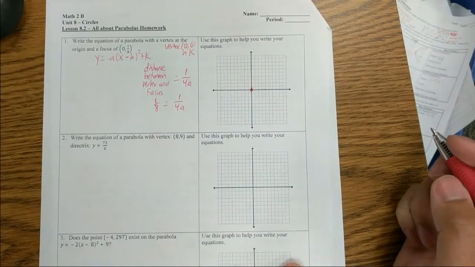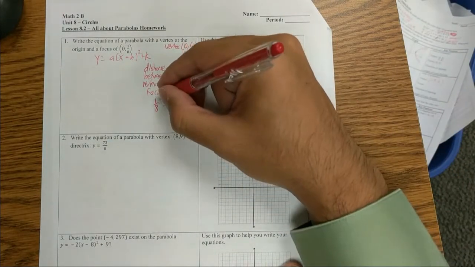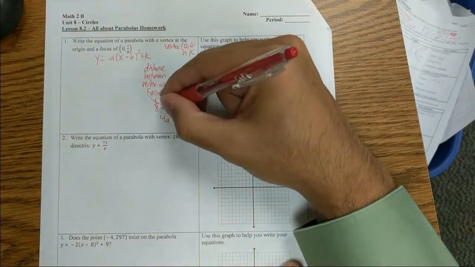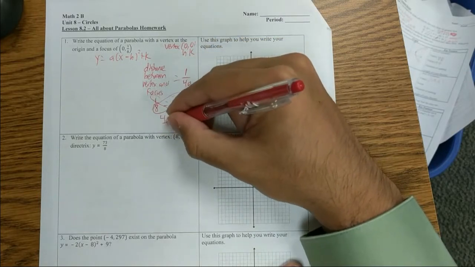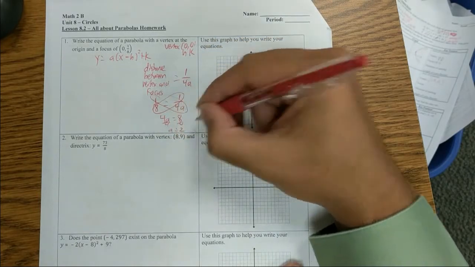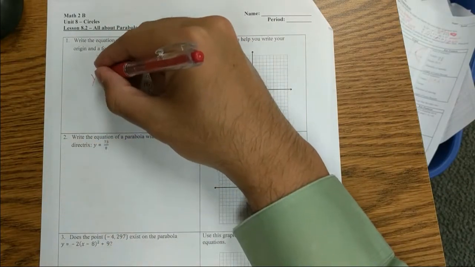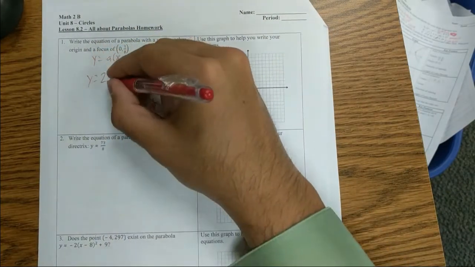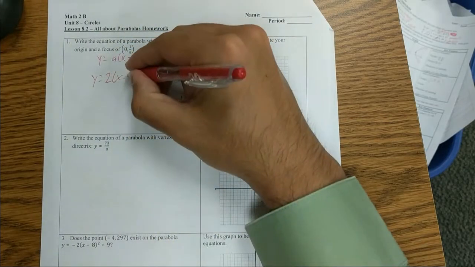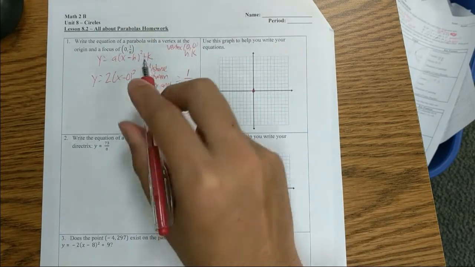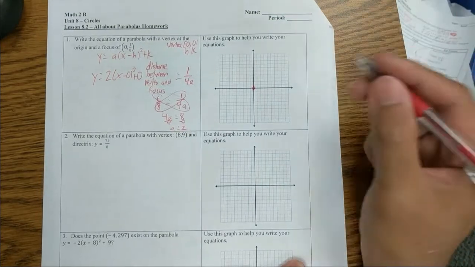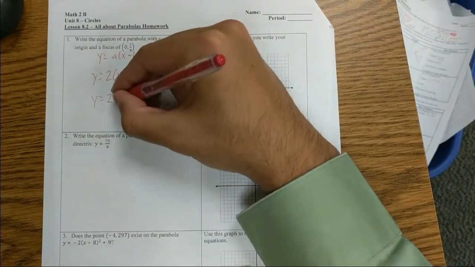Okay, so now I just need to solve for a. So maybe I'll cross multiply. 4a equals 8, which means that a equals 2. Okay, so I just plug in 2 for a, plug in 0 for h, and plug in 0 for k. So this just simplifies actually to y = 2x squared.